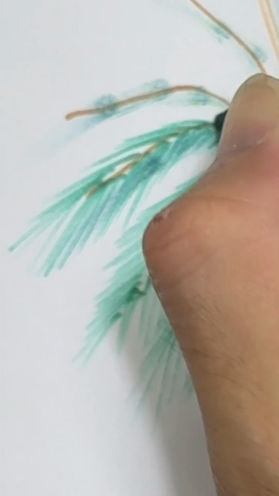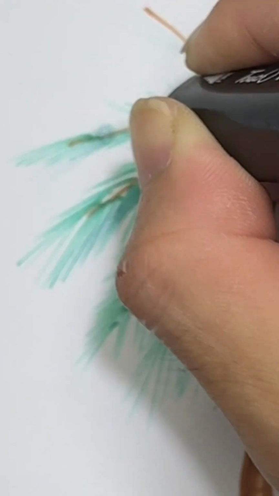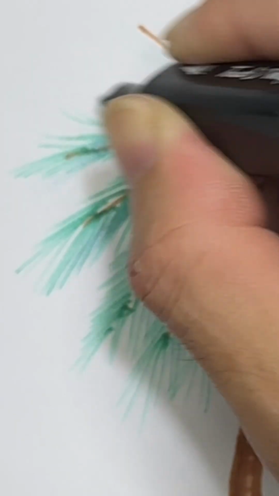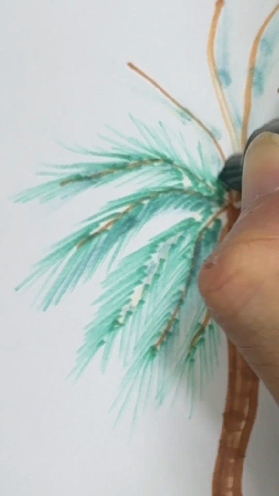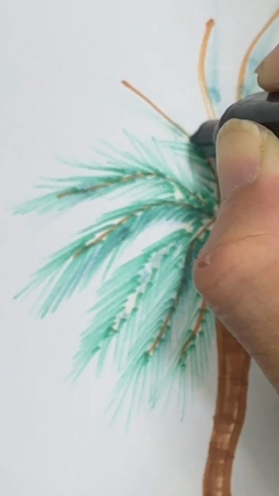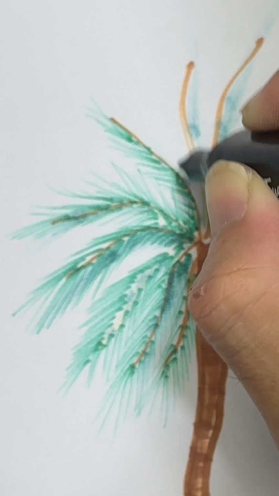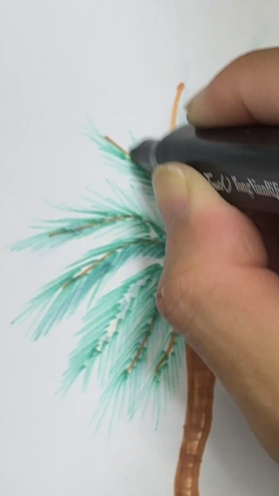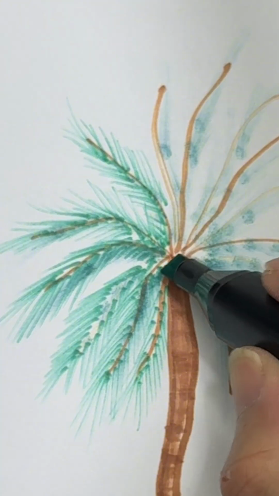A leaf of the coconut tree. Coconut tree leaf. Alright, and then I will use this one.